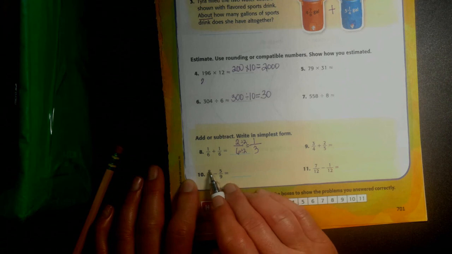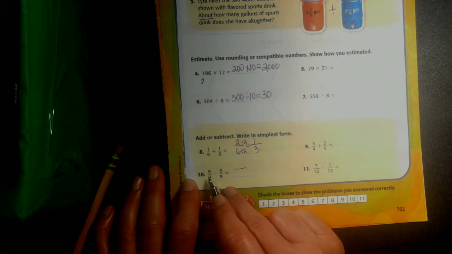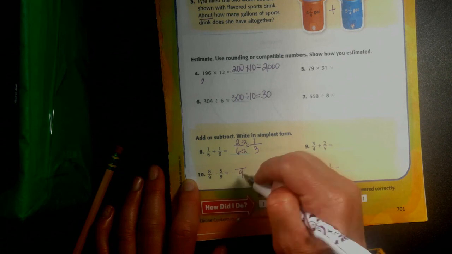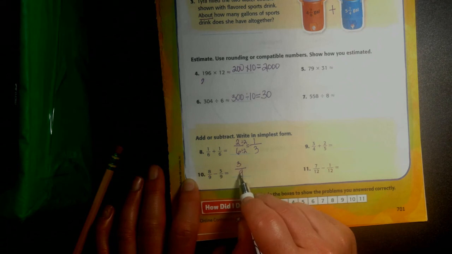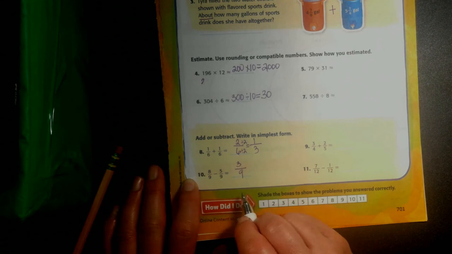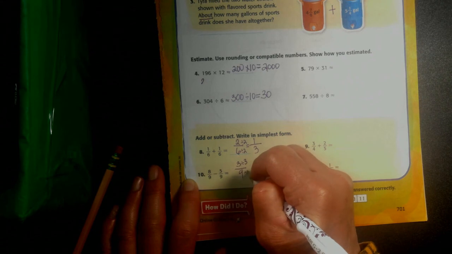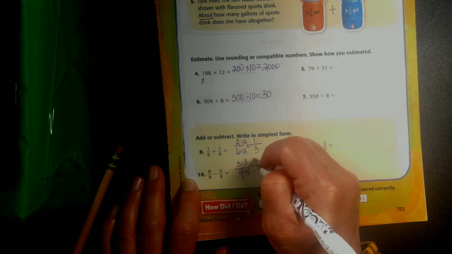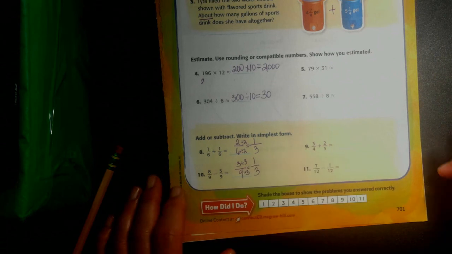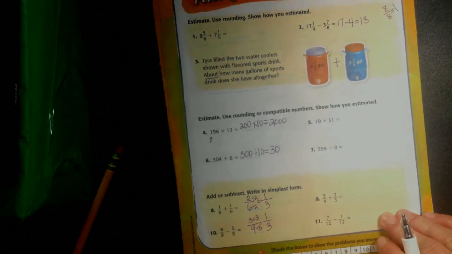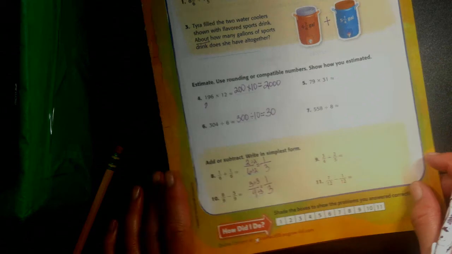All right, 8/9 take away 5/9. So now I'm subtracting. I got 9, 9, 9. 8 take away 5 is 3. And hopefully you can see 3 can go into both of these numbers. They have a common factor, so I'm going to divide by 3. 3 divided by 3 is 1. 9 divided by 3 is 3. Isn't that interesting? Both have the same answer. All right. Next on the back.